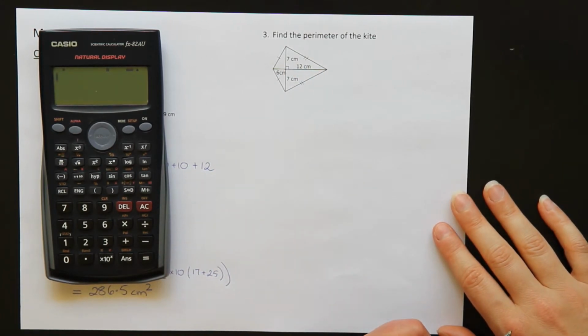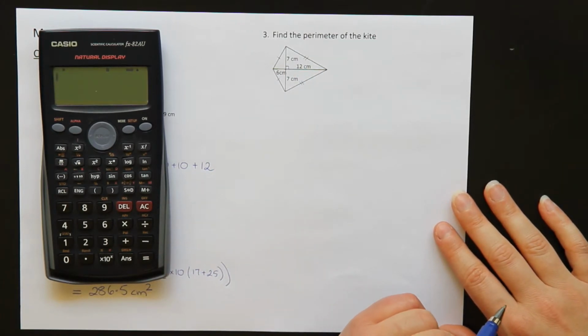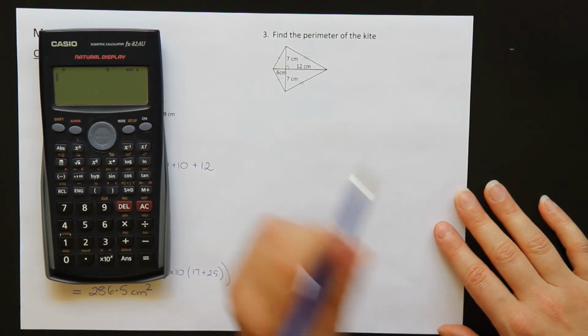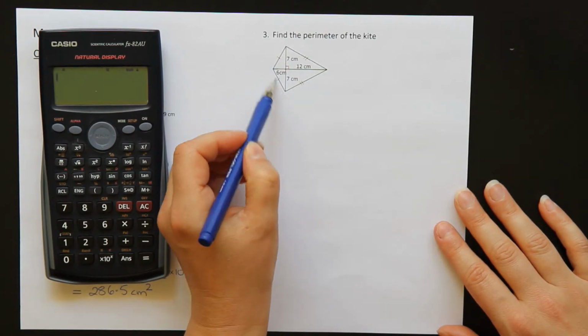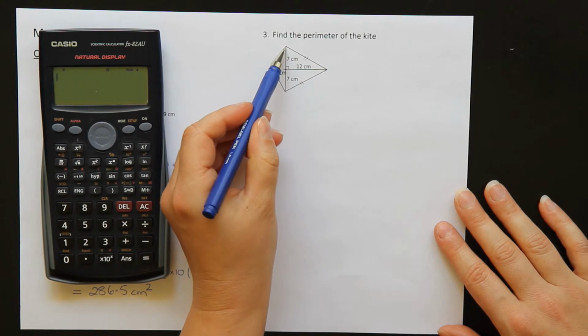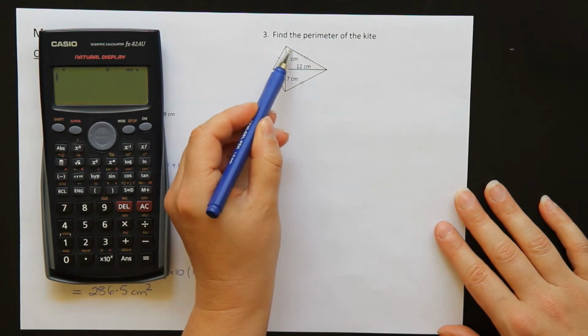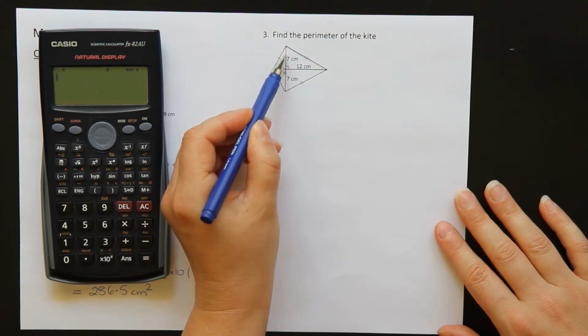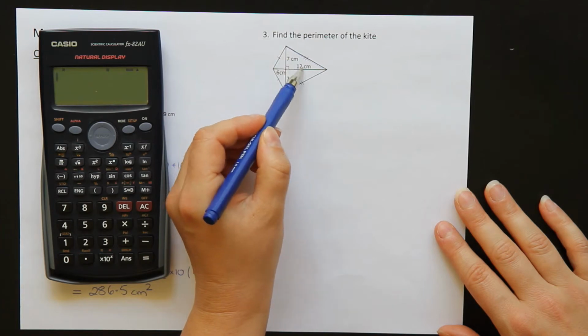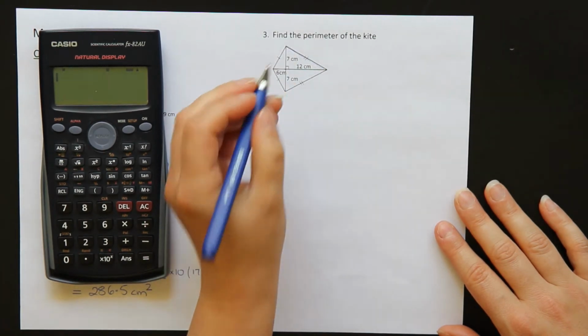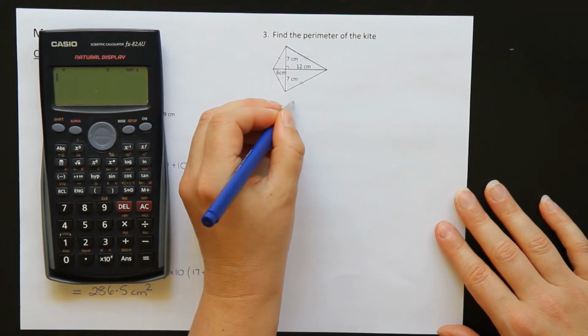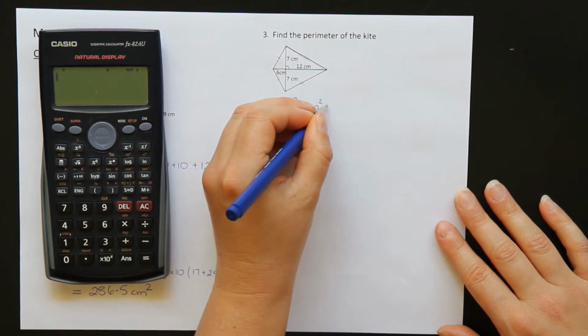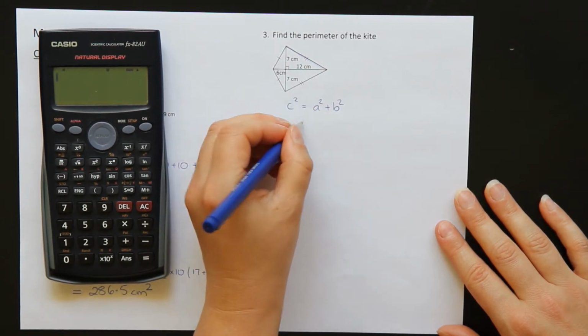Now usually we're asked to find area. We have a formula for area. But for perimeter we need to go around the outside of the shape. Now we would need to know this distance here. So to get that we're going to have to do Pythagoras Theorem with these two shorter sides. It's the hypotenuse, so we're going to be using c squared equals a squared plus b squared.